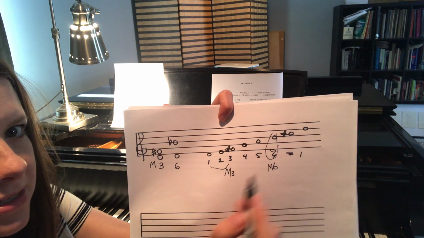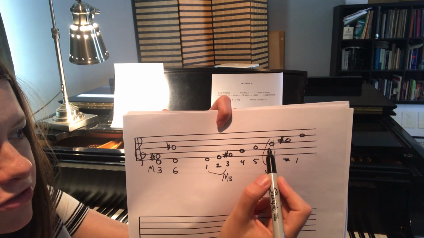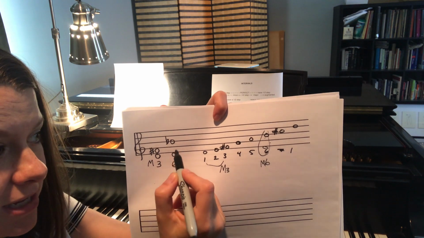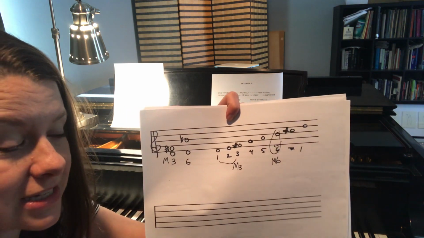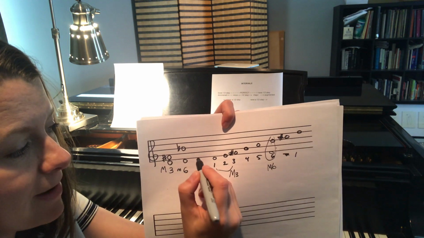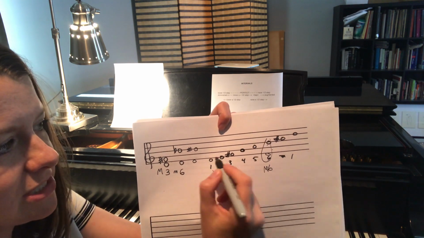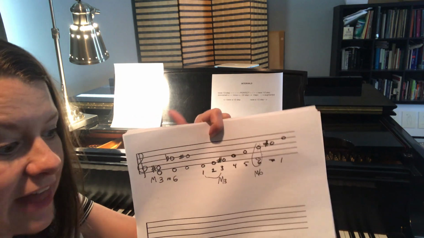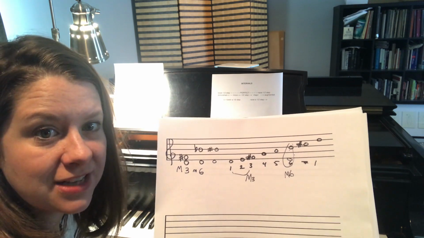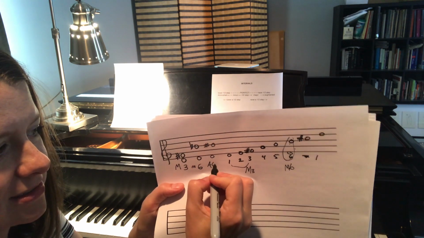From D to B is a major sixth. So this is D to B flat. D to B is a major sixth. Is this a major sixth? No, because it's not D to B. It's D to a half step lower, B flat. So it's a minor sixth. What about D to B sharp? Okay, well D to B is a major sixth. And then you go up a half step, it's still a sixth. What kind of sixth is it if you go up a half step? It's an augmented sixth. Okay, so this is an A sixth.